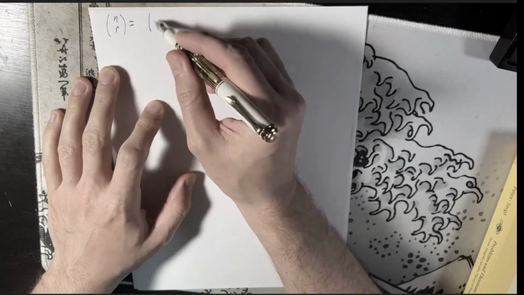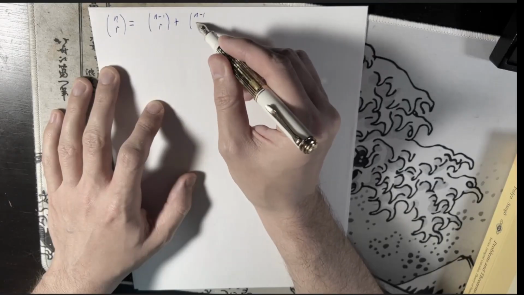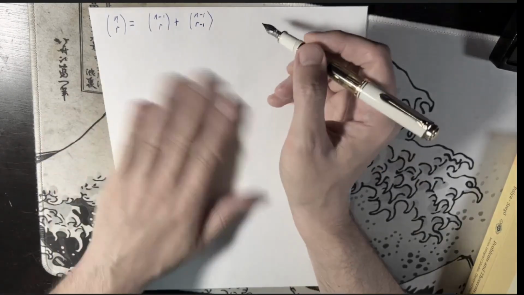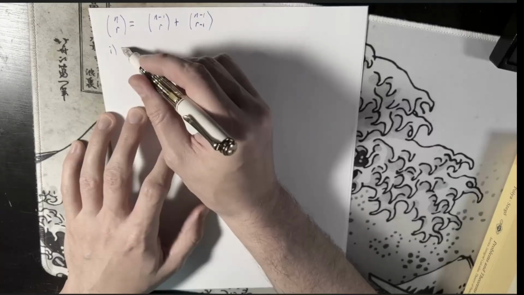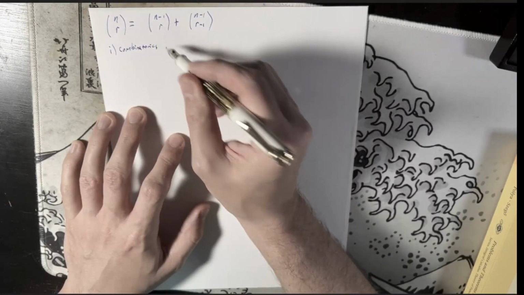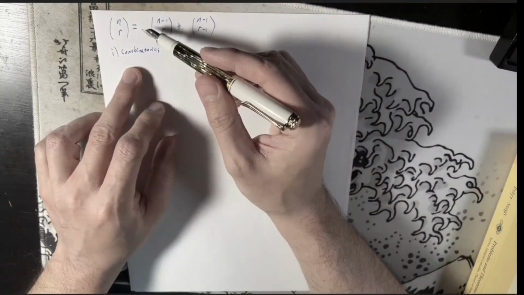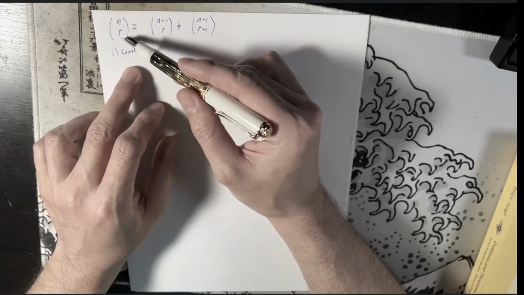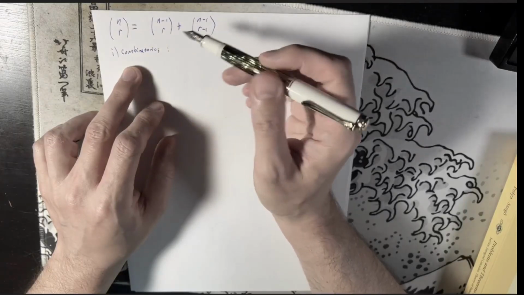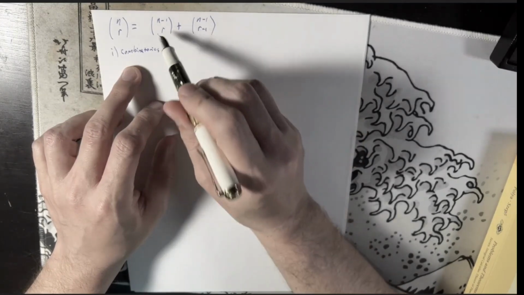And choose R is the same as this. So if you want to use combinatorics, if you want to think of this as counting, that approach would just be that, when you choose R objects from a set of n, you can either include that object or not.